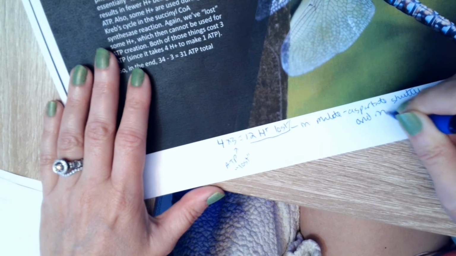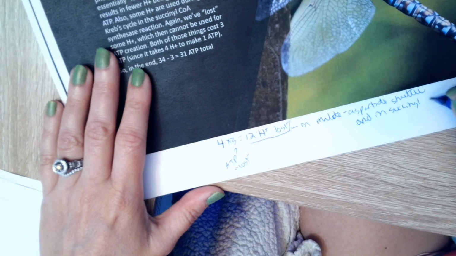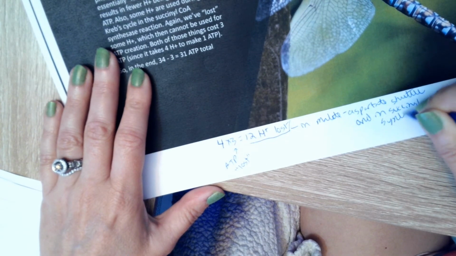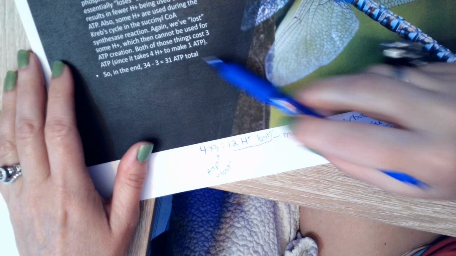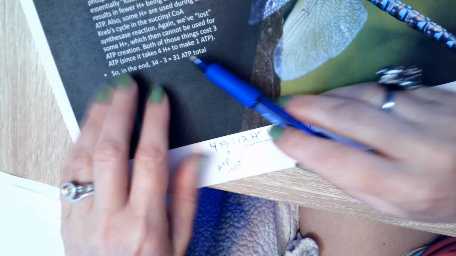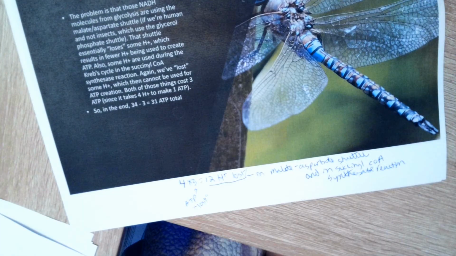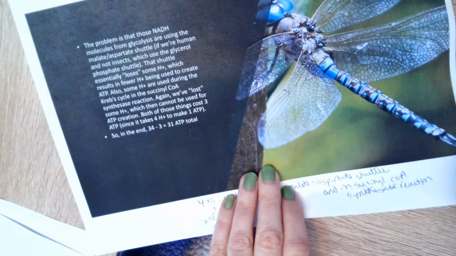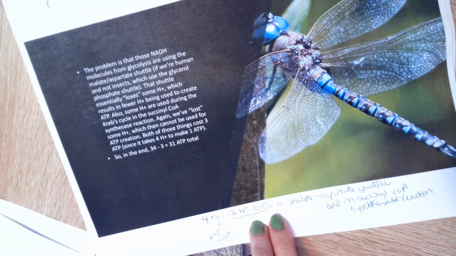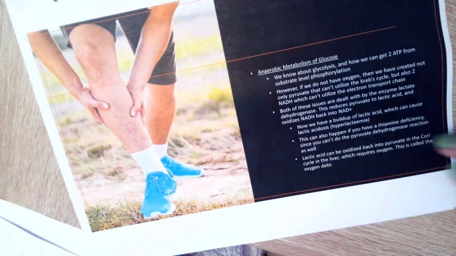And in the succinyl-CoA synthetase reaction, okay, so those 3 ATP lost, our total that we got from back here, which was 34, we have to subtract those 3, and we get our 31 total ATP. So 31 total ATP from glycolysis, plus the Krebs cycle, plus the electron transport chain, and that's for each molecule of glucose.